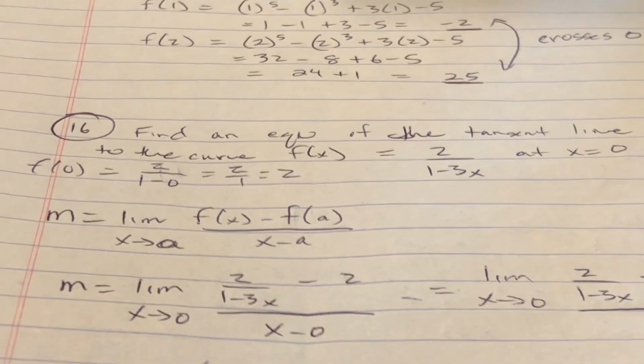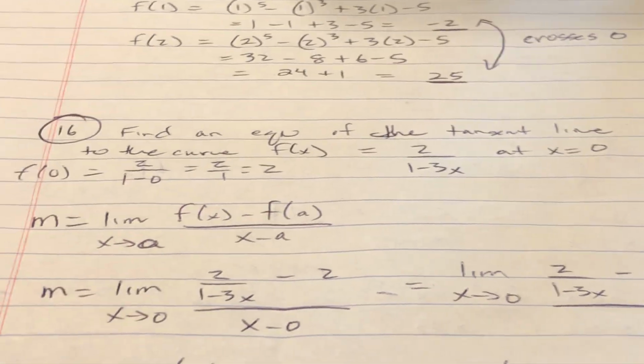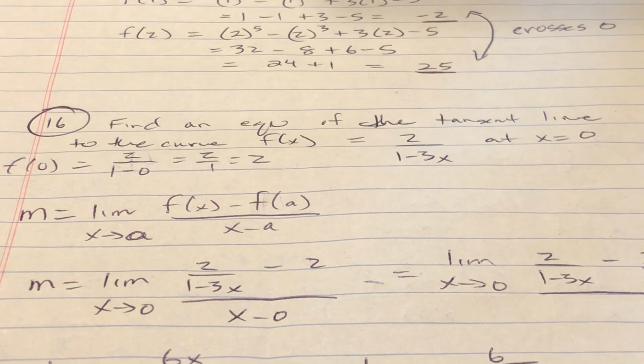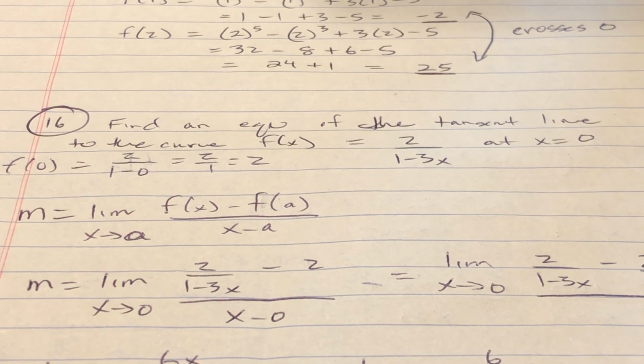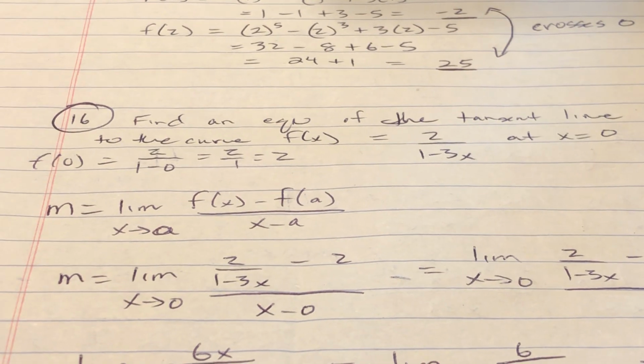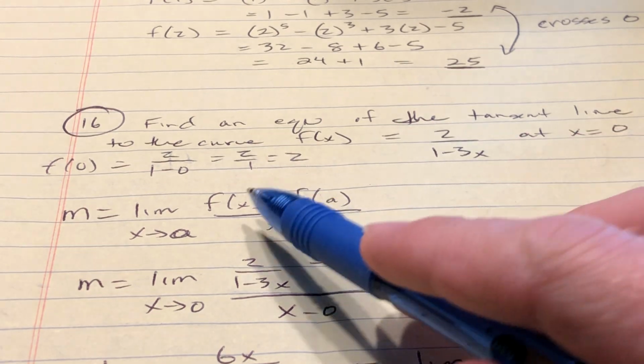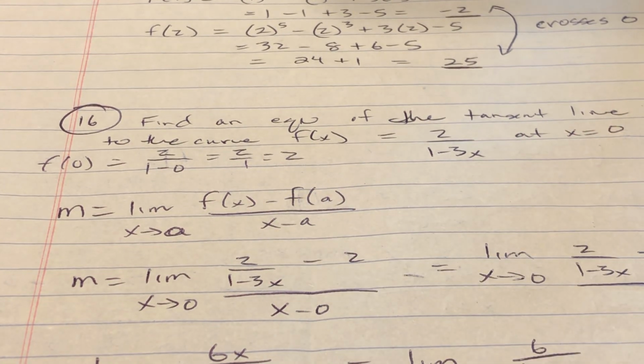All right, here's 16. Find an equation of the tangent line to the curve f of x is 2 over 1 minus 3x at x is 0. All right, so you're using this formula. You're going to have this down. That's where the emphasis is. This chapter is on limits, like we just did, algebraically, a few graphs, and the equation of the tangent line. Derivatives as a whole, that's more of a focus for chapter 3.